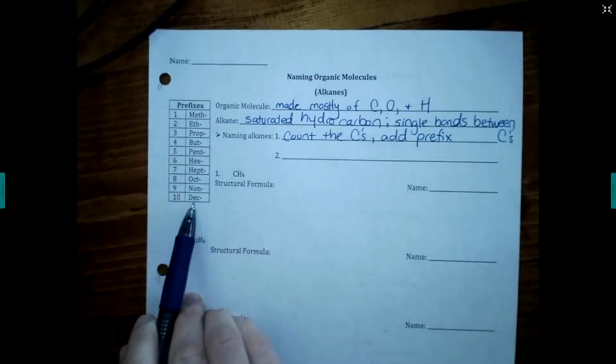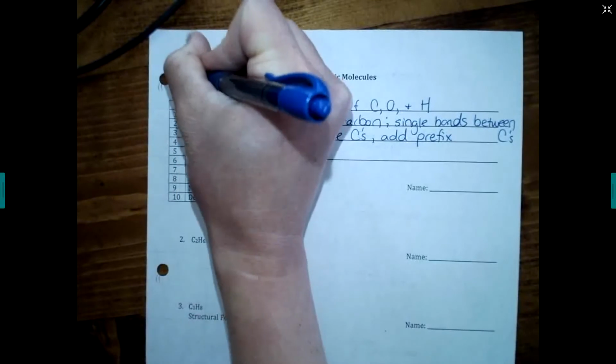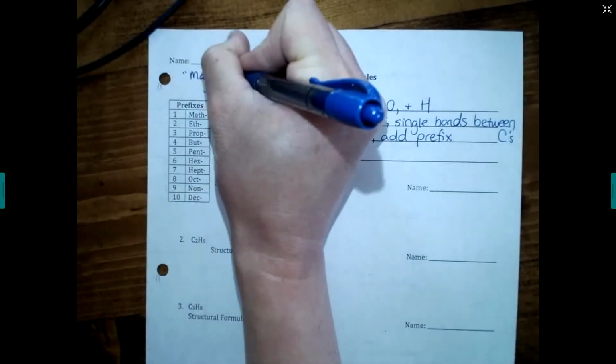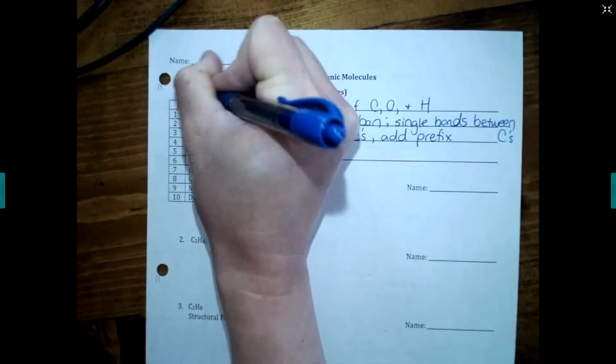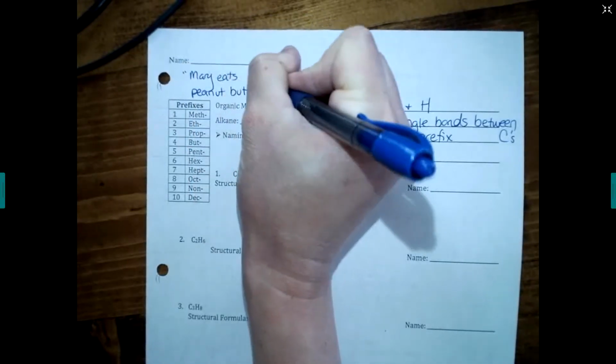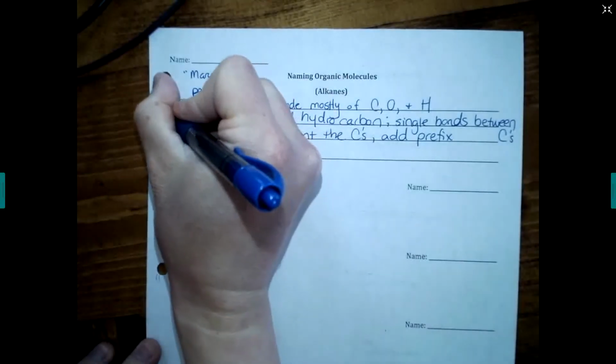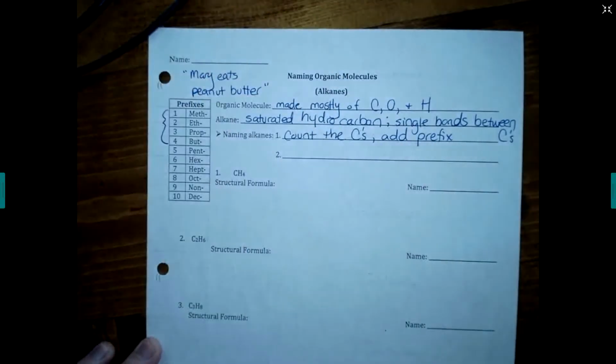All the rest of these are the same. So a little acronym that a lot of organic chemists use is Mary eats peanut butter. And that's to help you remember those first 4 prefixes that are different from the other ones you've learned.